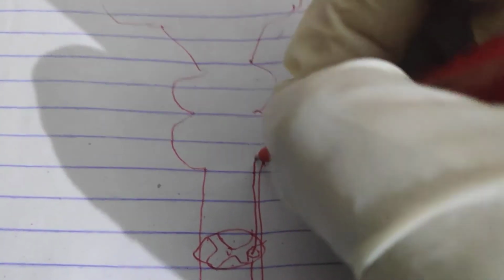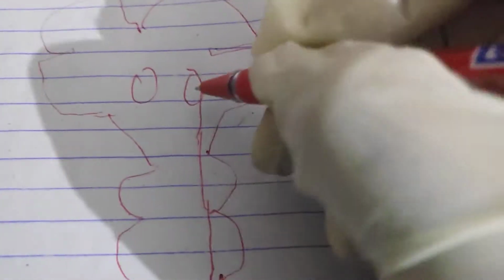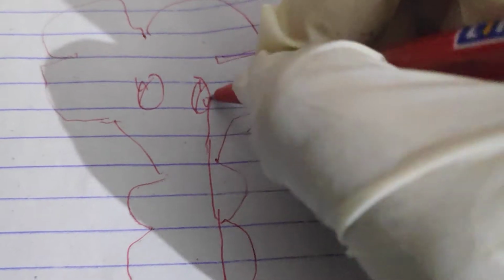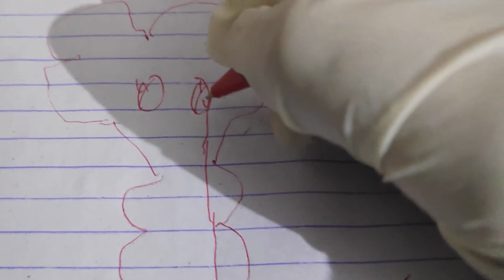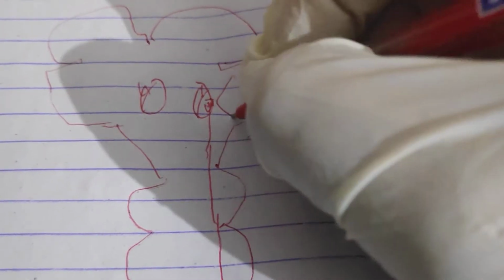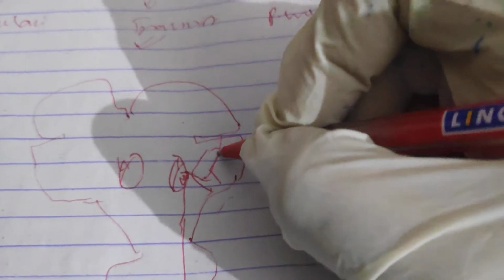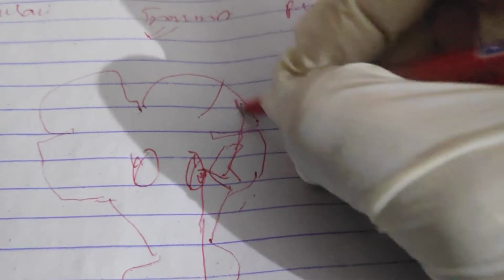Okay, now it is coming to the VPL nucleus of the thalamus. This is the thalamus, and this is the VPL nucleus of the thalamus. Here the second order neuron ends. Now the third order neuron goes from the posterior limb of the internal capsule to the postcentral gyrus. This is the postcentral gyrus, the sensory area.